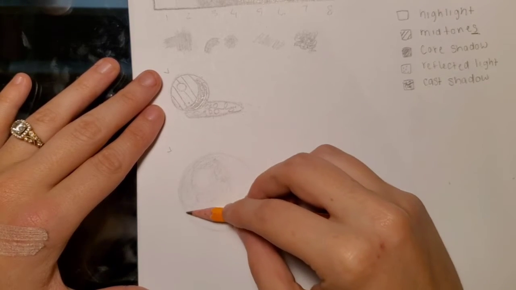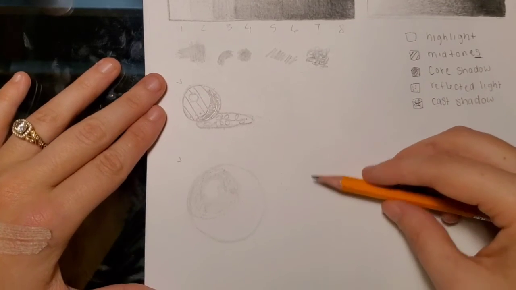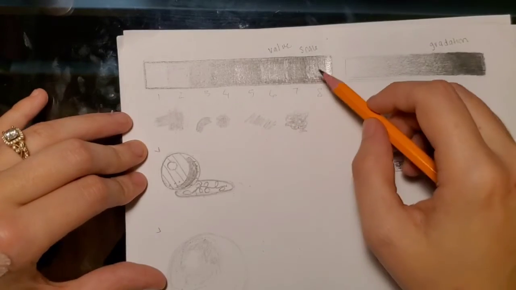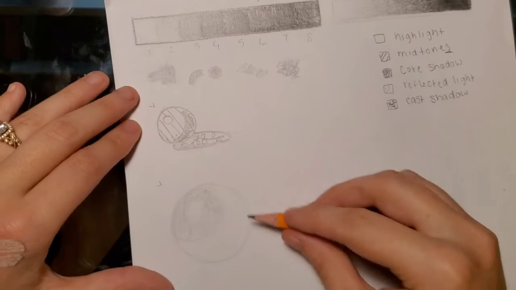You see here that I'm using a combination of methods. So first I was moving in kind of a circular shape, and then I started using that circulism technique of kind of scribbling in towards that highlight.